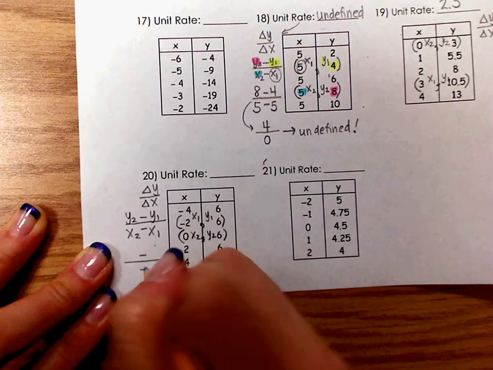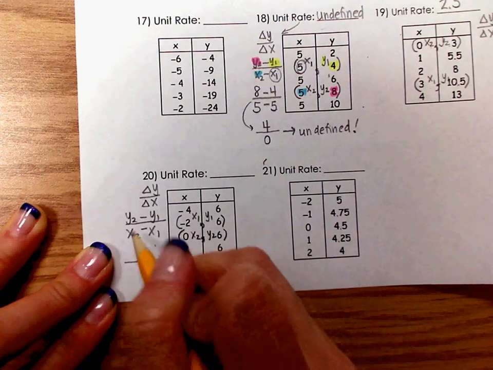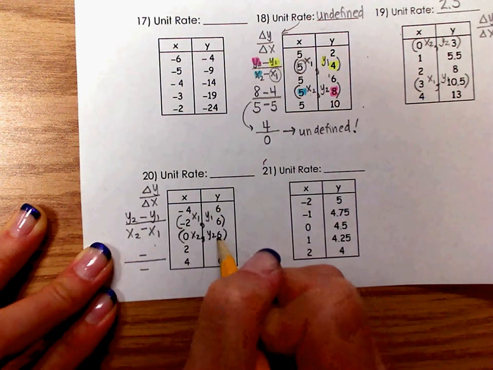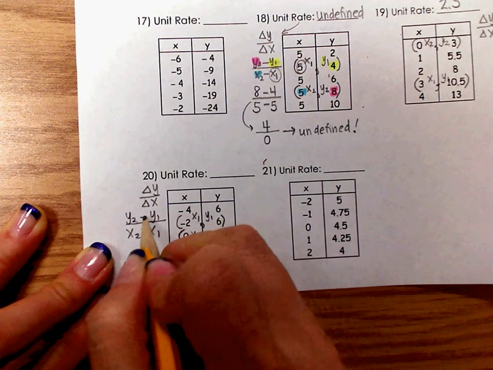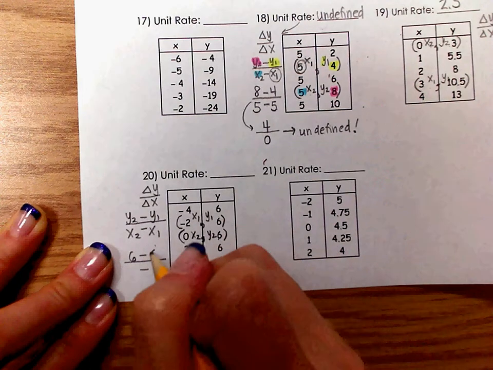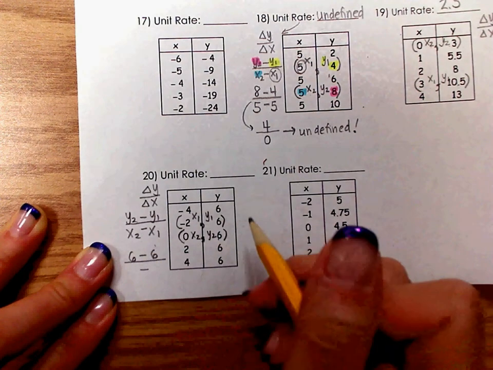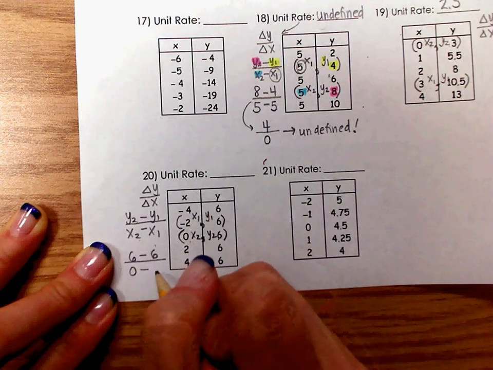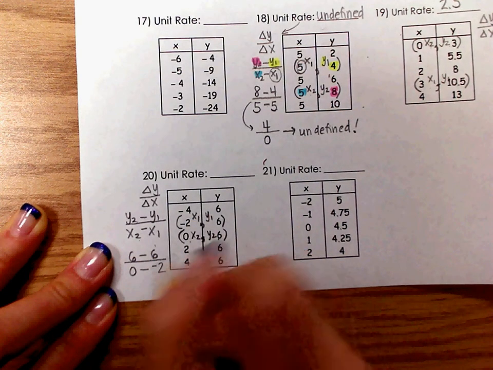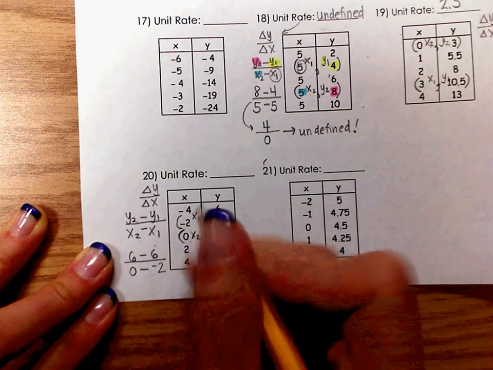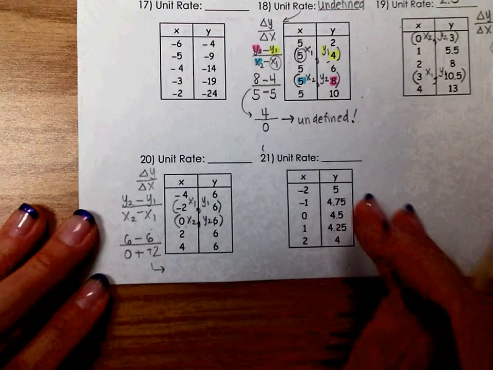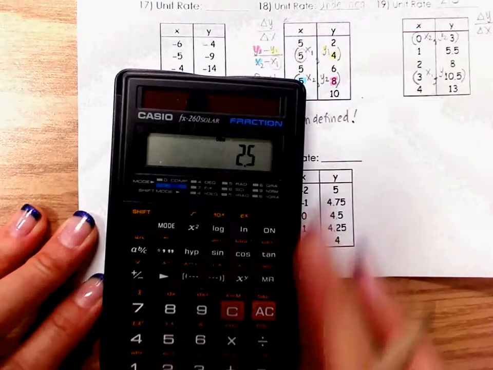You got to put the change in y on top. Well, which one did we just designate as y2? That's this 6 right here. And then we subtracted another 6, so 6 minus 6. Okay, all right, that's interesting. Then our x2 is a 0, and then our x1 is a negative 2. So when we subtract it already, then you subtract the negative 2, that becomes positive. All right, so what does that come out to be? Well, if you put 6 minus 6 in your calculator, you're going to get a 0.